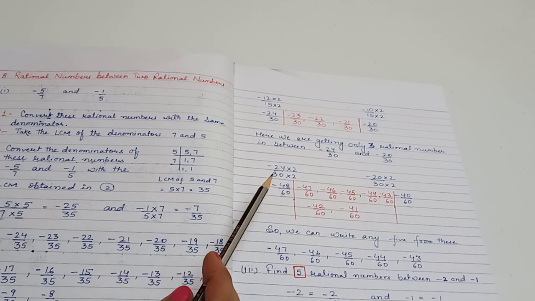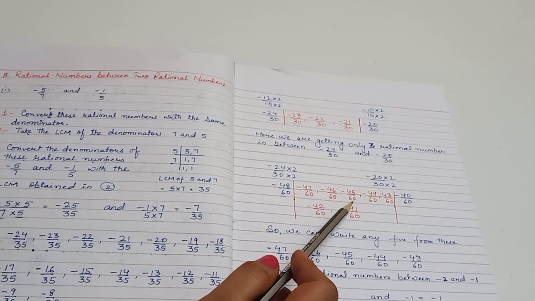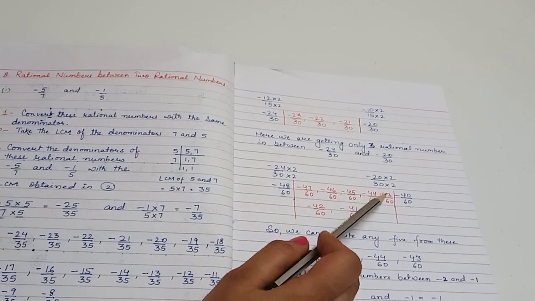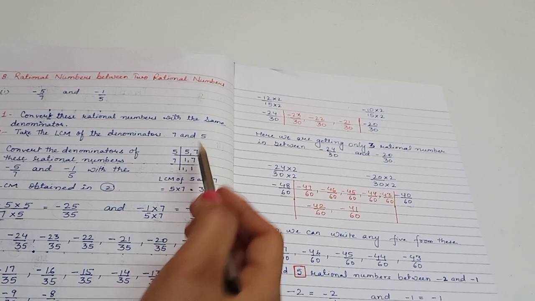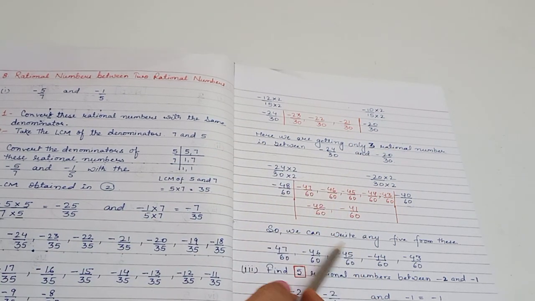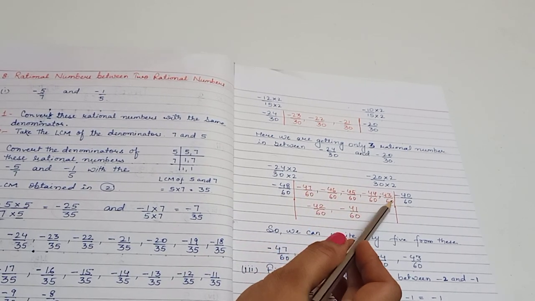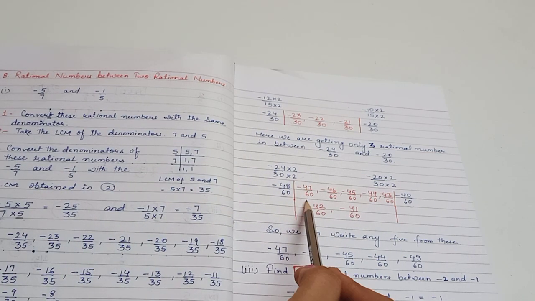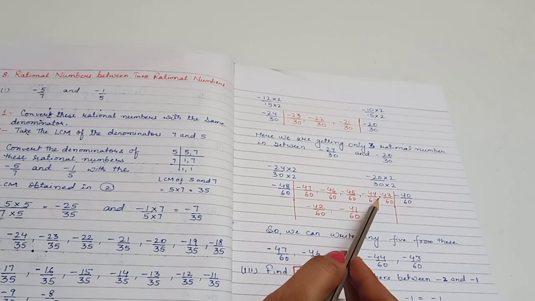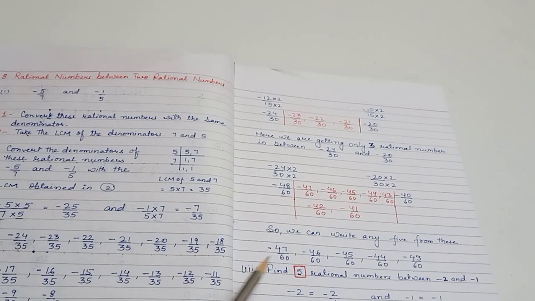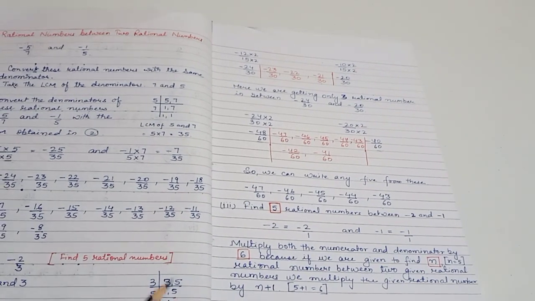So what all rational numbers will come in between this? It is minus 47 by 60, minus 46 by 60, minus 45 by 60, minus 44 by 60, minus 43 by 60, minus 42 by 60 and minus 41 by 60. So if we are asked for 3, we can write any 3, if we are asked for 5 rational numbers, we can write any 5 out of these 1, 2, 3, 4, 5, 6, 7 rational numbers. So I have chosen in a sequence like minus 47 by 60, minus 46 by 60, minus 45 by 60, minus 44 by 60 and minus 43 by 60. This is the solution.